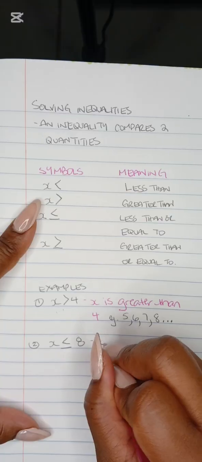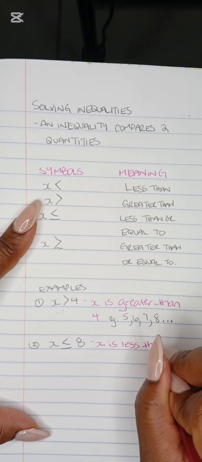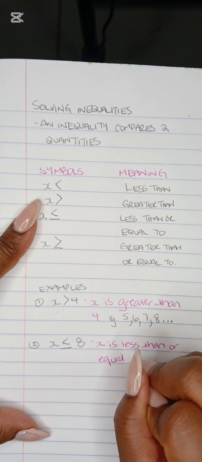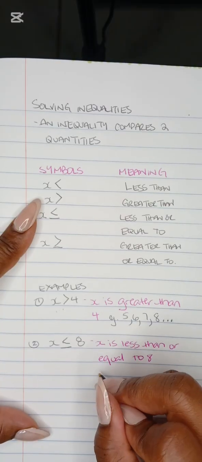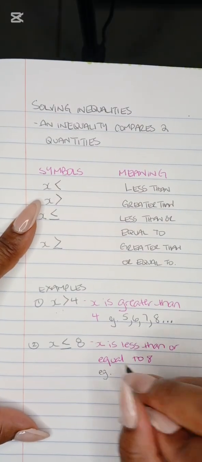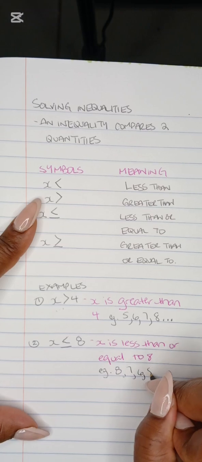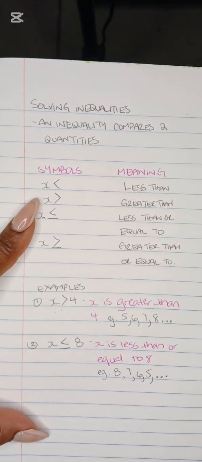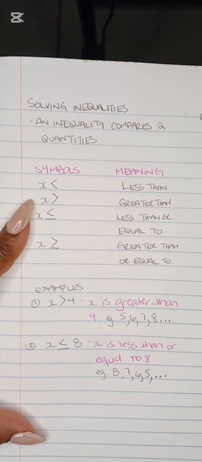So this is saying that x is less than or equal to 8. Okay, so that means what? x could possibly be 8, 7, 6, 5, dot, dot, dot. Okay, because it says less than or equal to.